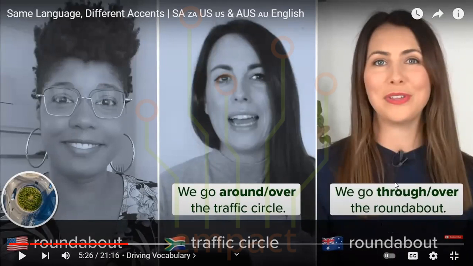Through. Yeah, it depends on people's mood. Some people prefer go through roundabout. Some people would like to say go over roundabout. And it can be used in these three countries: America, Australia, and Britain. But in South Africa, no, it's difficult. They are not going to use go through traffic circle. They say go around traffic circle or go over traffic circle.